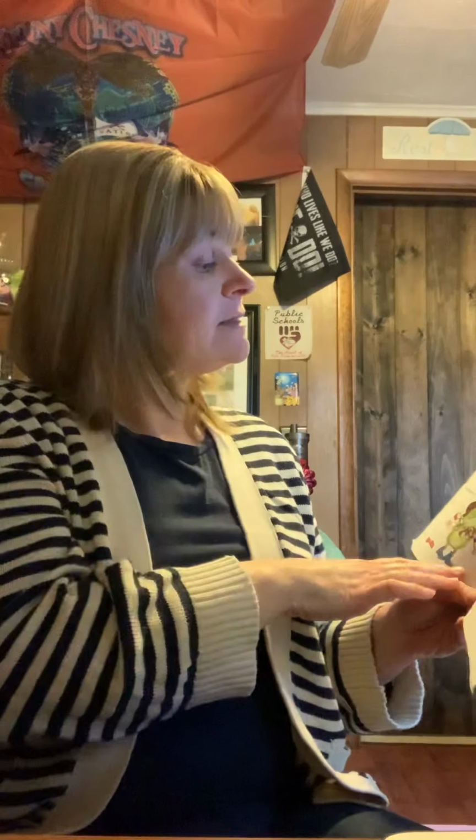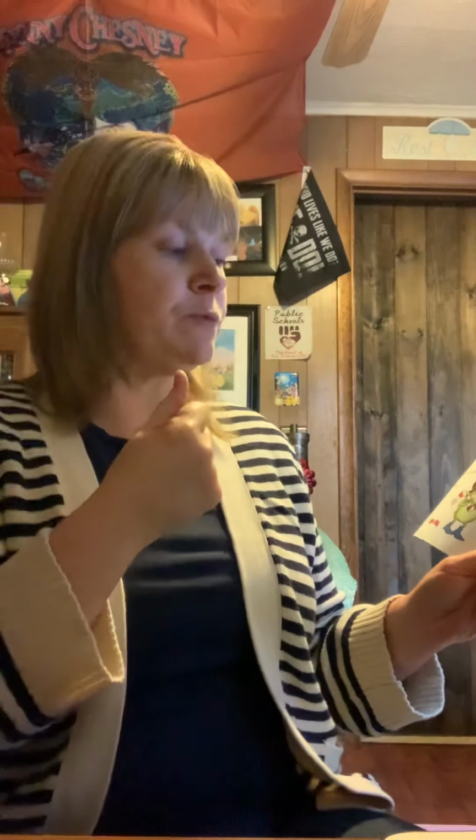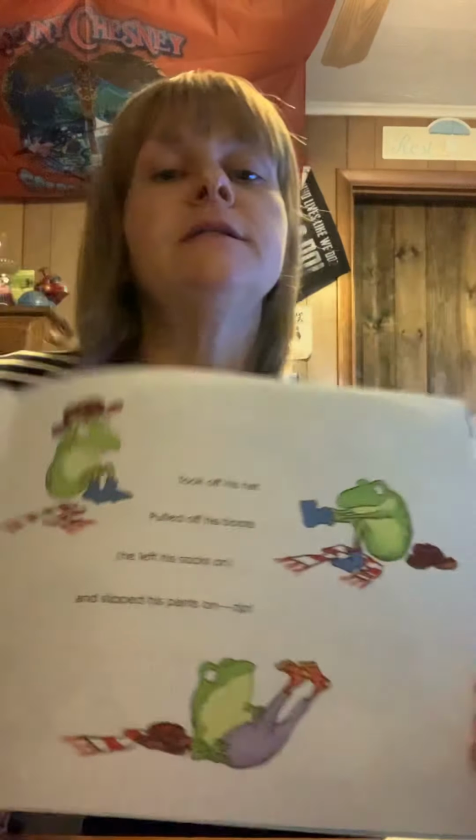He flopped back inside. Flop, flop, flop. Tugged off his mittens, untied his scarf, took off his hat, pulled off his boots. He left his socks on and slipped his pants on zip.